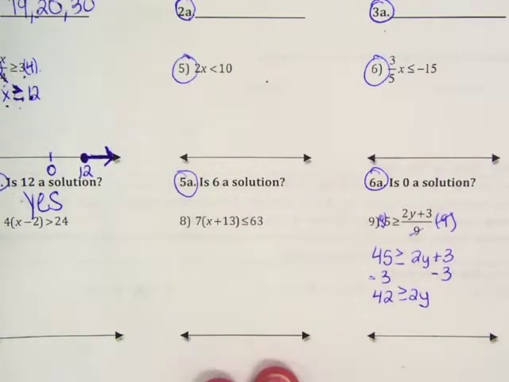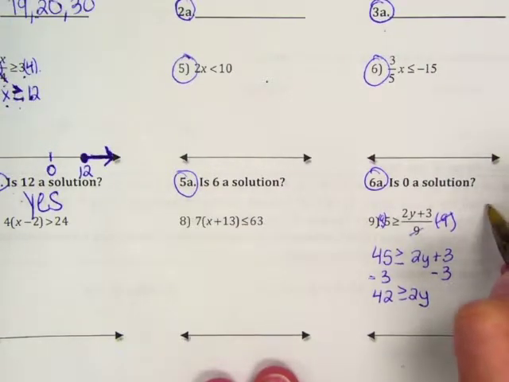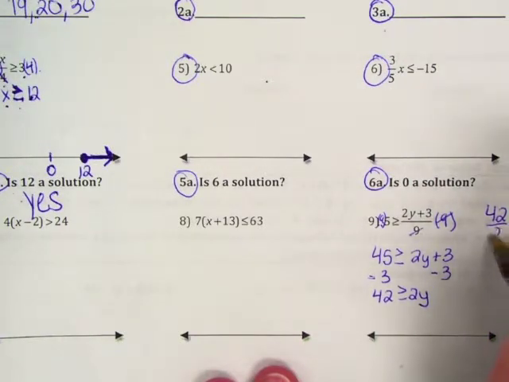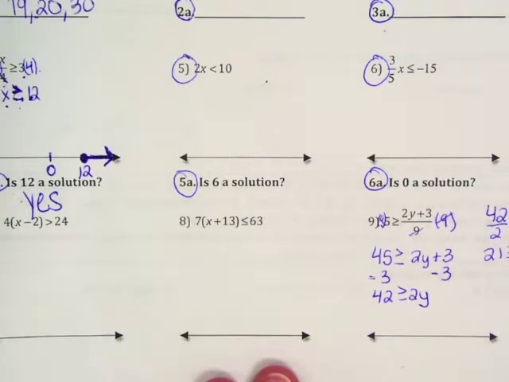I'm going to rewrite it up here so I don't run into my number line. And my final step will be to divide both sides by 2. So I'll have 21 is greater than or equal to y. But this is a little bit hard to graph. So I want to rewrite this so it's y, and then I need to flip my symbol, is less than or equal to 21.